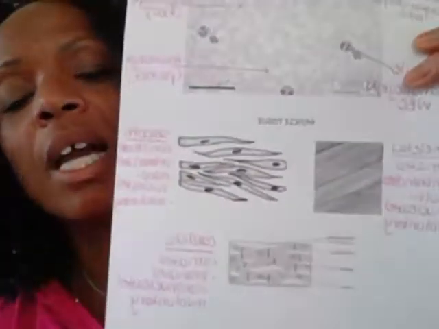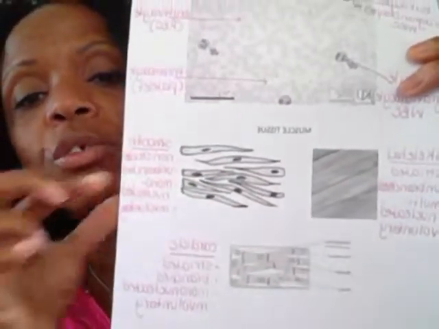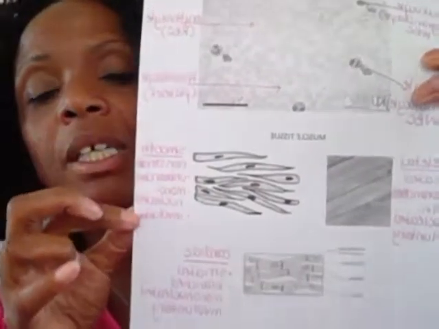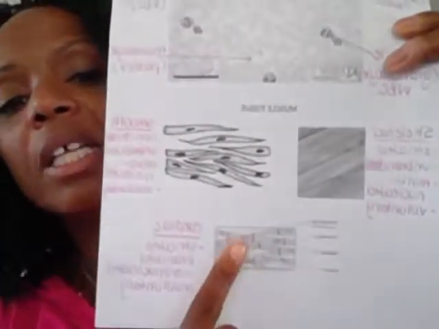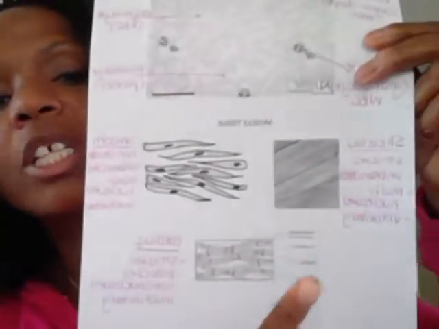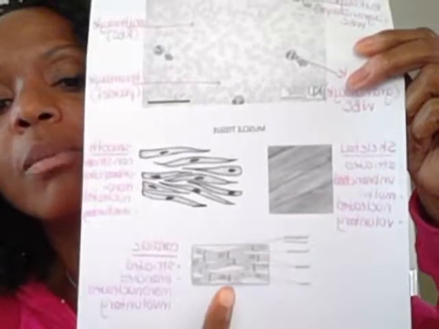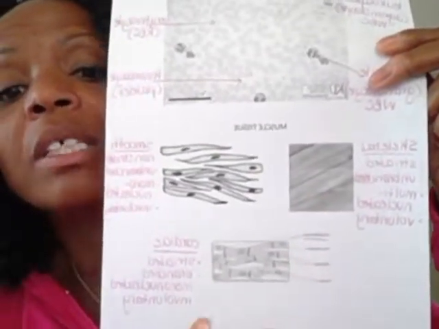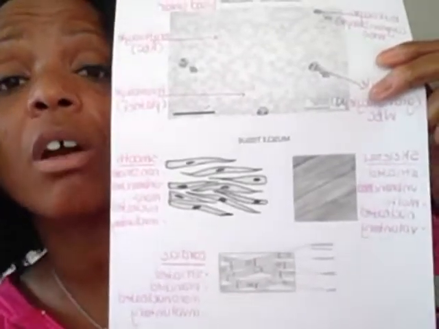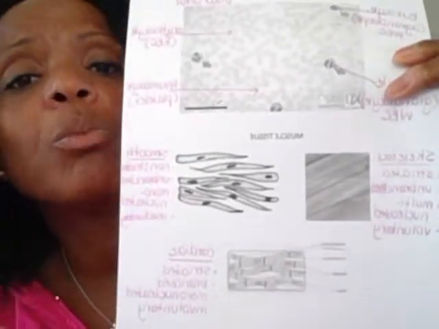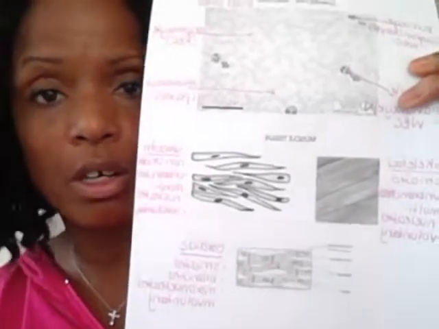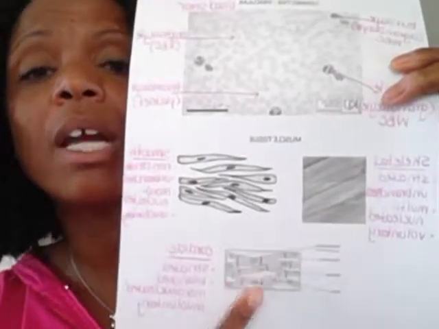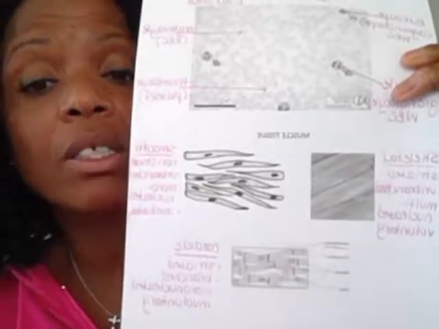The other 2 tissue types that you see are identified here. This is identifying smooth muscle tissue, and you can see the various characteristics of smooth. And then finally at the bottom here, we have cardiac muscle tissue. Now, what differentiates skeletal muscle tissue from cardiac muscle tissue, it's not the striations because both of them are striated. Obviously, cardiac muscle tissue is found in our heart. So if we think about that, we do not have voluntary control of our heart. So cardiac muscle tissue is involuntary.